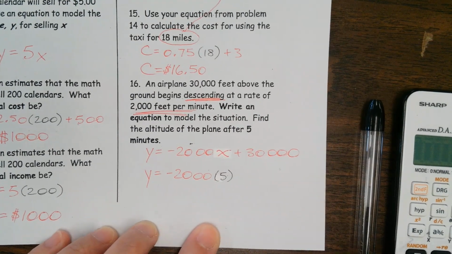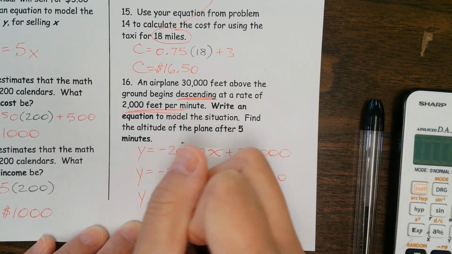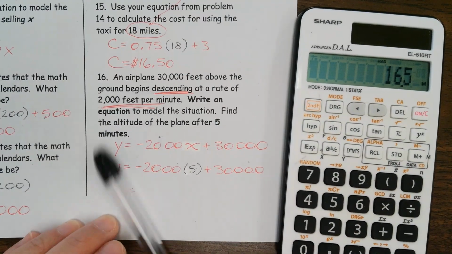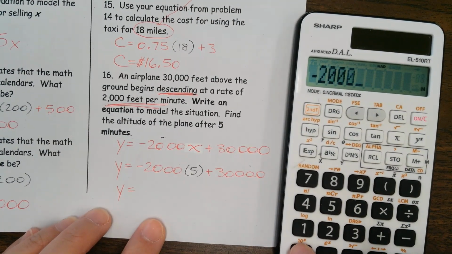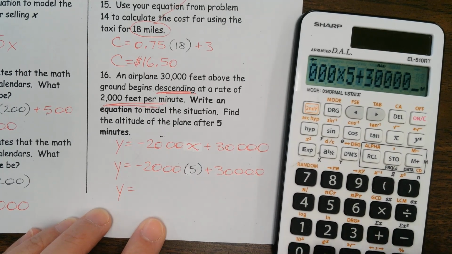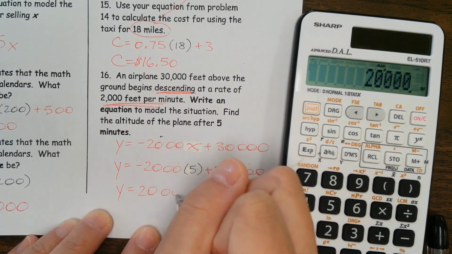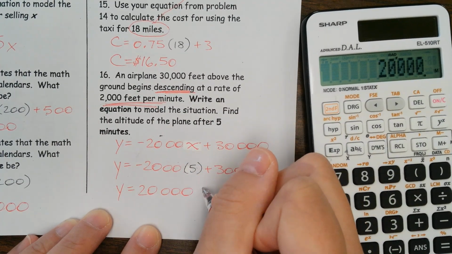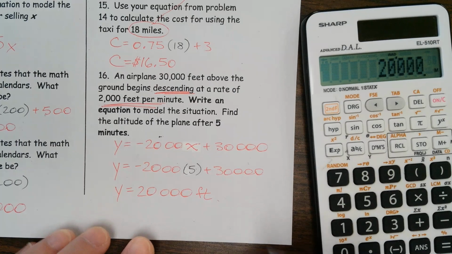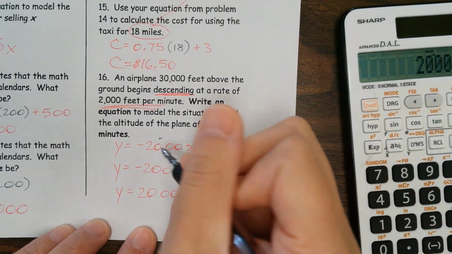Okay. On your calculator, remember you can use calculators. So you would simply do negative 2,000 times 5 plus 30,000. And you get this. What's my unit? Feet. Good job. Not dollars.